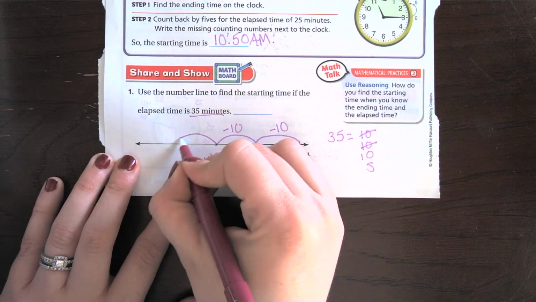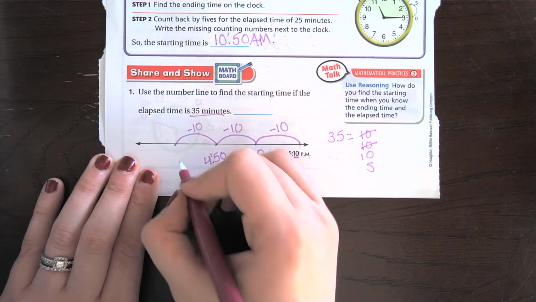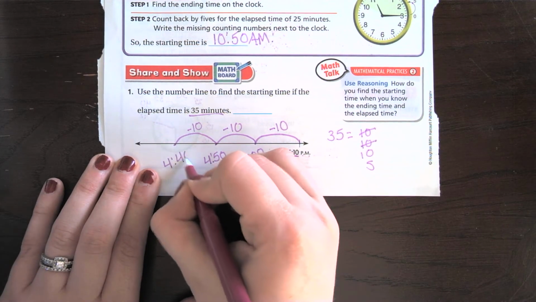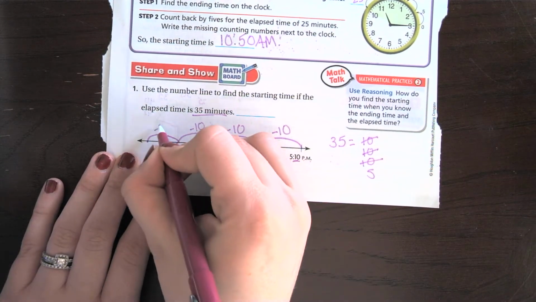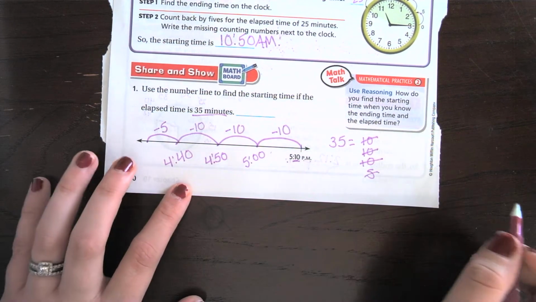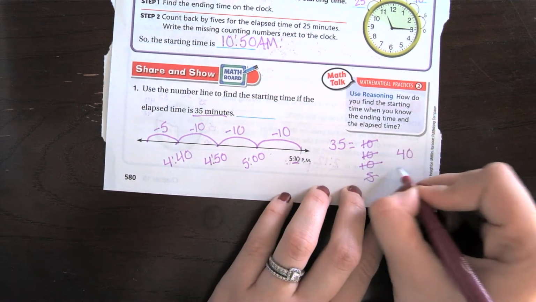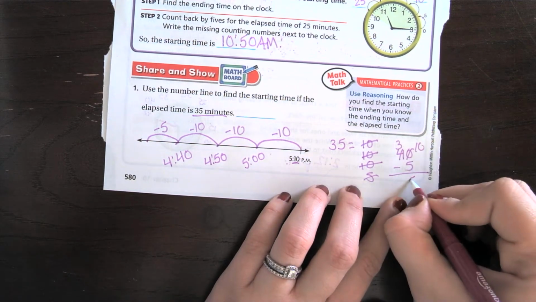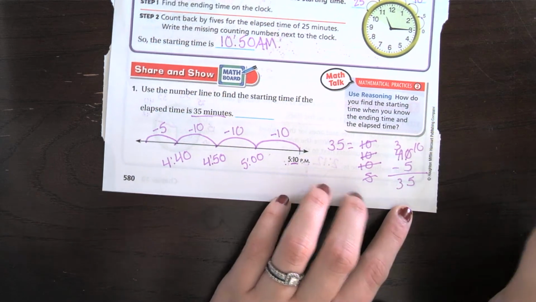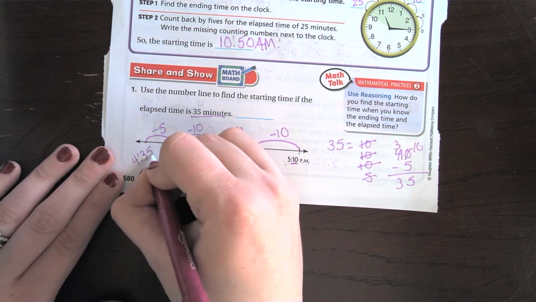And then I need another 10. 4:50 minus 10 would be 4:40. That's my last 10. And then all I have left is a 5. 4:40 minus 5. So 40 minus 5. If you need to write it, write it. 10 minus 5 is 5. 3 minus 0 is 3. 4:40 minus 5 is 4:35.